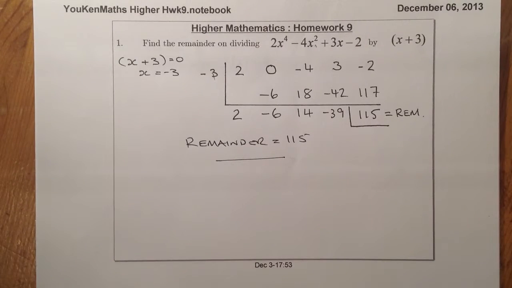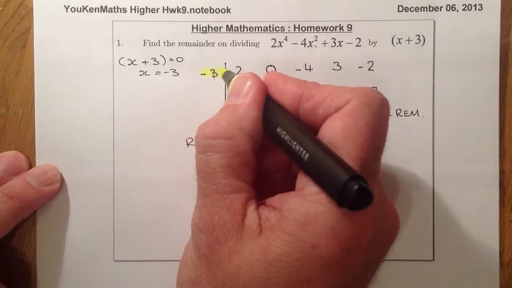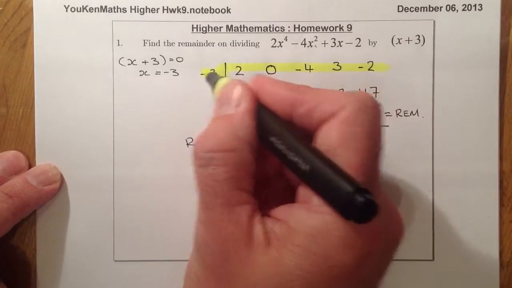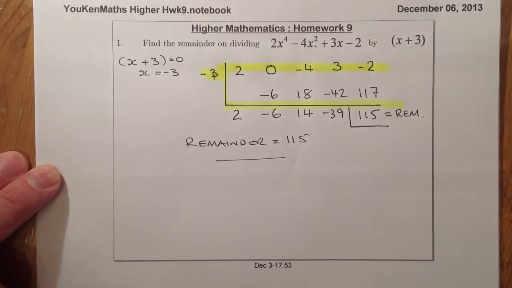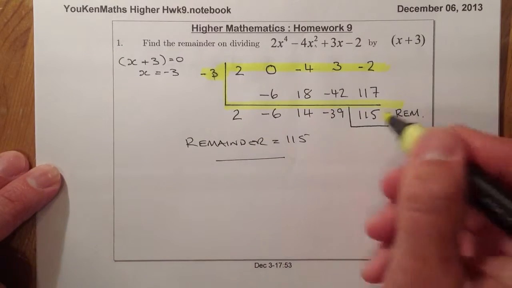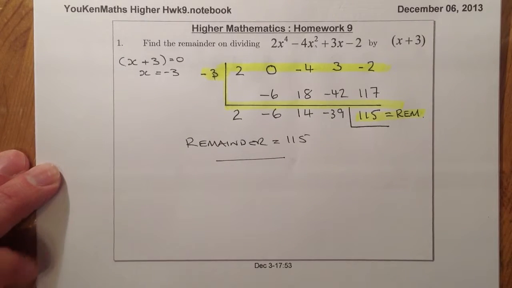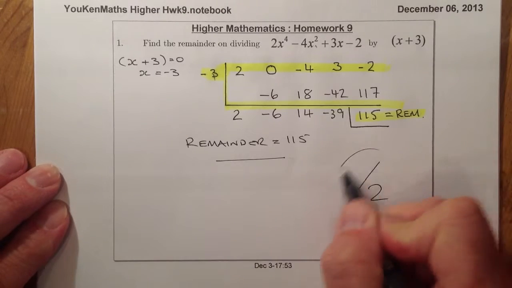Let's see how we mark it. I'm going to give you 1 mark for setting this up, so it's a full mark for just setting this part up with the synthetic division from there. So that's 1 mark. I'll give you 1 more mark just for stating the remainder, working it through and getting the remainder. So this question here will be marked out of 2.